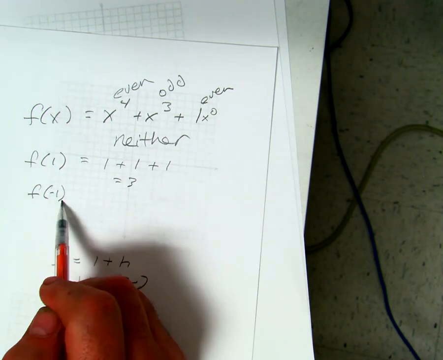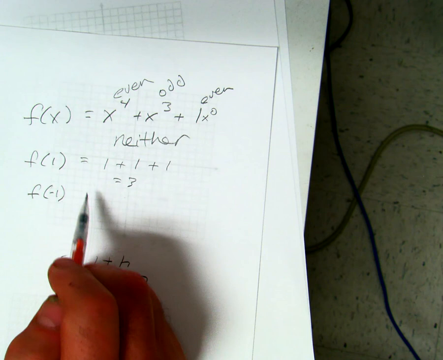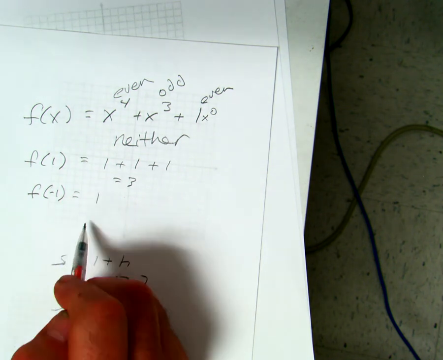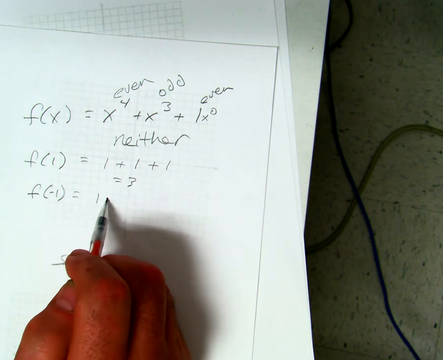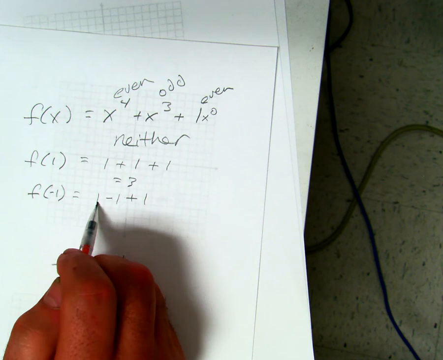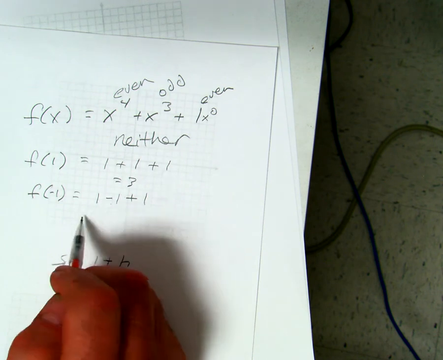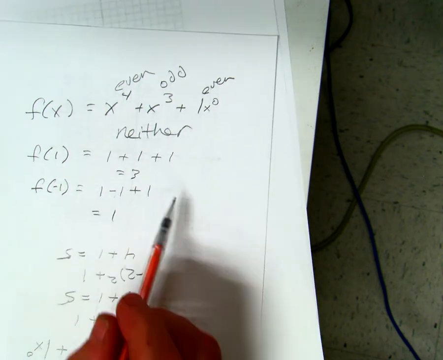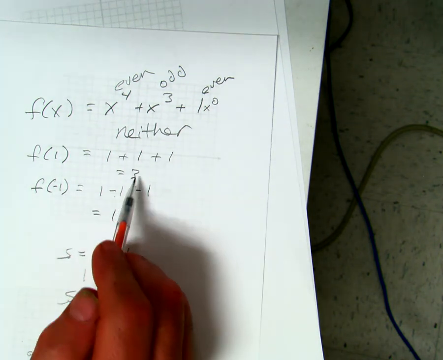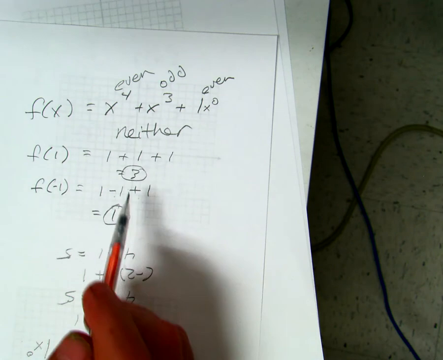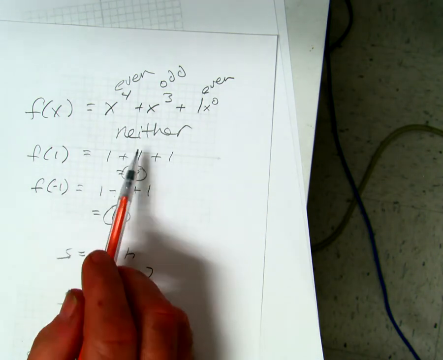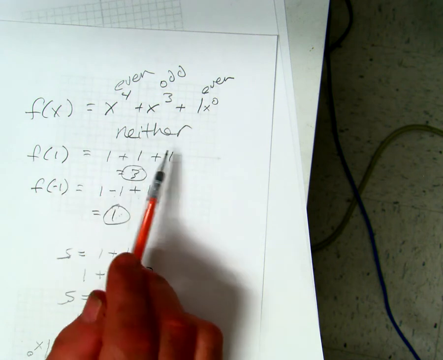If it's odd, I'd get a negative 3. Let's see what happens. Negative 1 to the 4th power is 1. Negative 1 to the 3rd power is negative 1. And then, of course, we had our constant plus 1. 1 minus 1 is 0. 0 plus 1 is 1. So now I have two results, a 1 and a 3. So we don't have the same answer. We don't have the opposite answer. That means this function was neither.